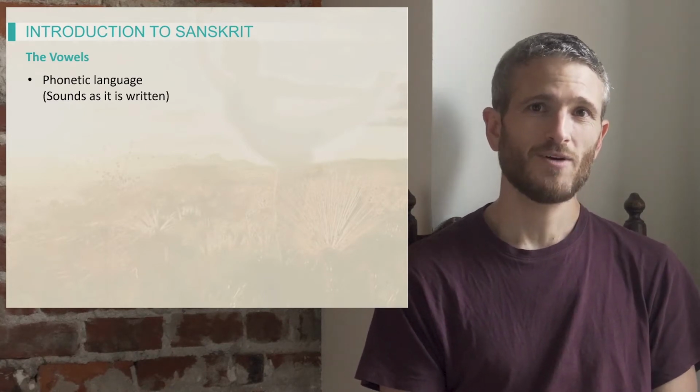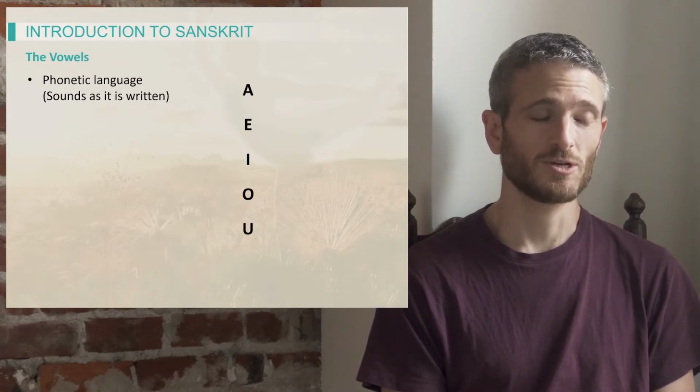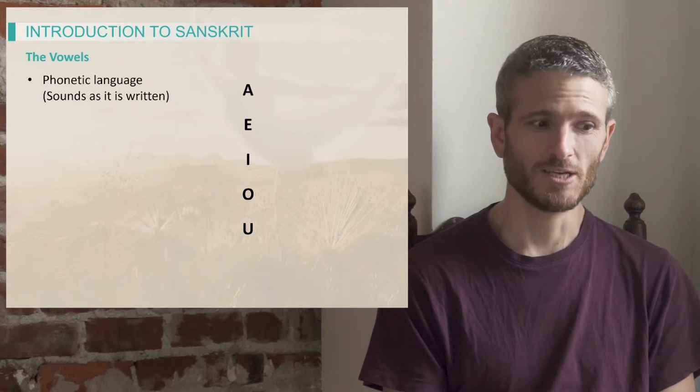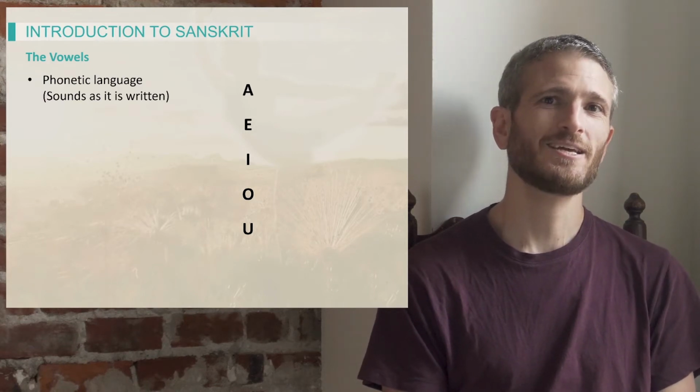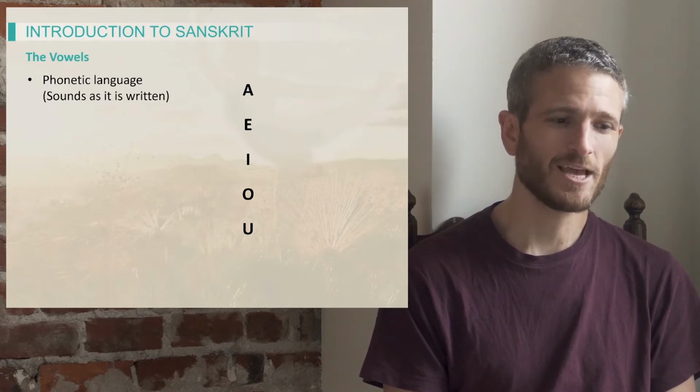So let's look at the vowels of the Sanskrit language. And the first thing to know about Sanskrit, which actually makes our life so much easier, is that Sanskrit is a phonetic language. And that means that the sounds are produced as they are written.